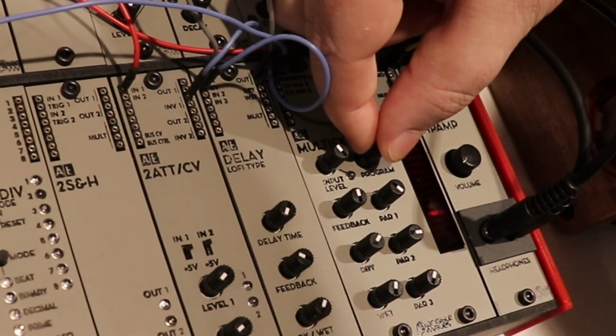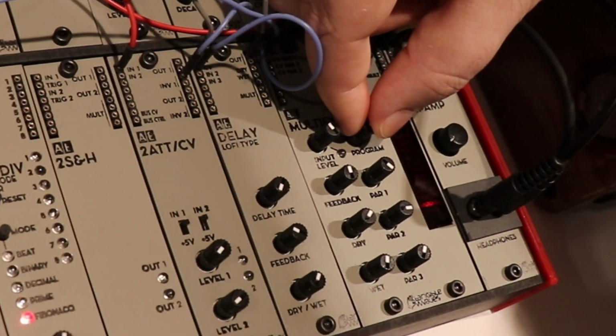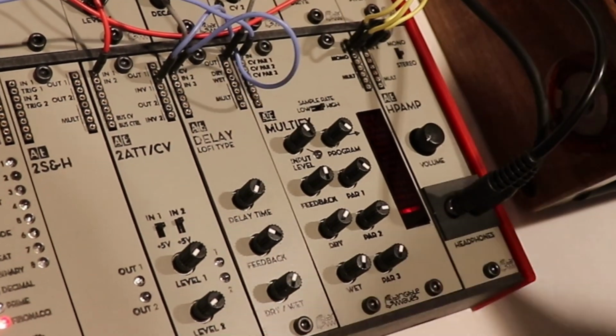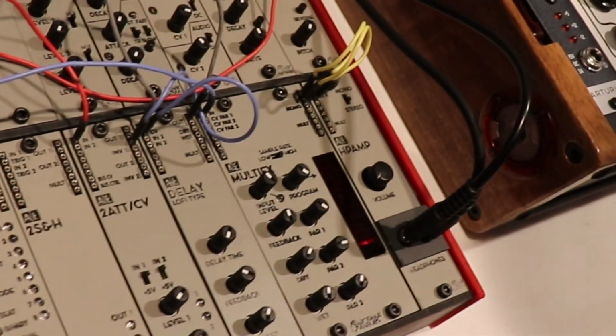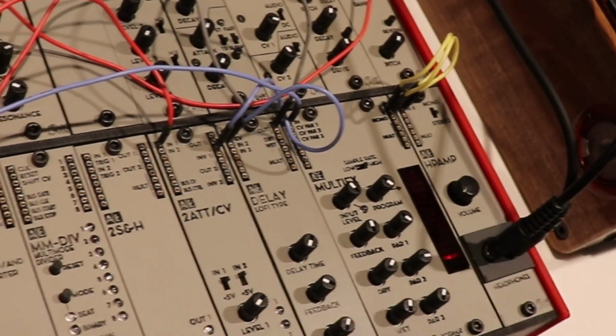Let's see what else. Pitch shifting, pitch delay, tremolo, reverb, glitch delay, ring crusher, wow. And I believe that's it. And then lastly, we have a handy headphone amp. There's 2 out, so that's been really handy this whole Knobcon.